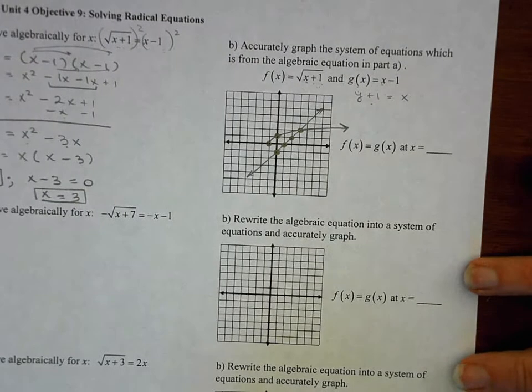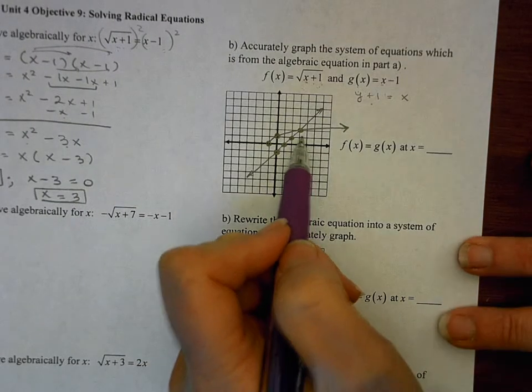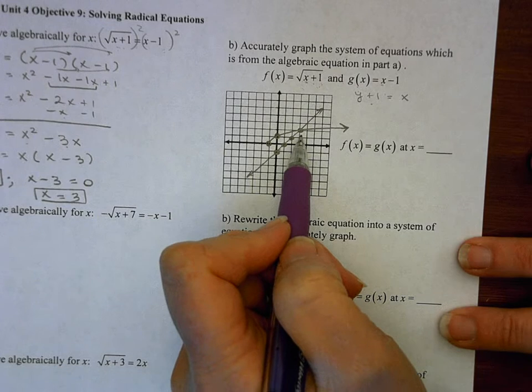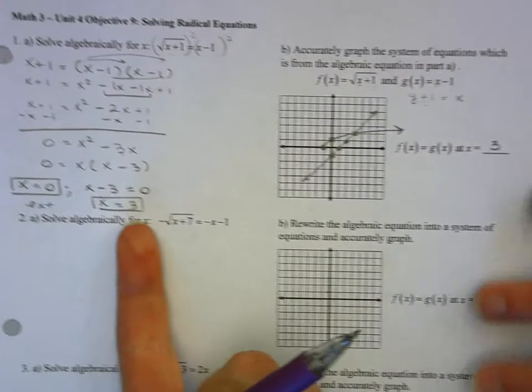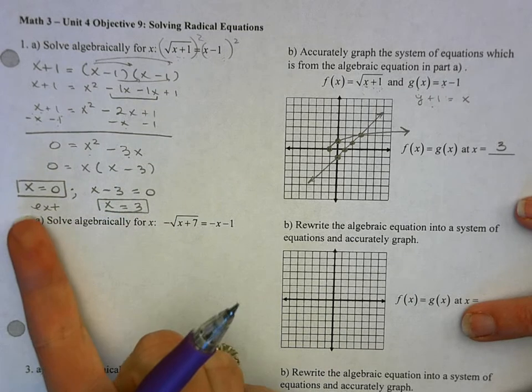Okay, and so where they intersect is right here, which is at 1, 2, 3, 2, so at x equals 3. And so that's the one that we got over here, right? We got 3 and not the extraneous root.